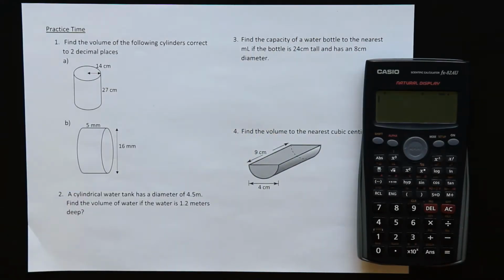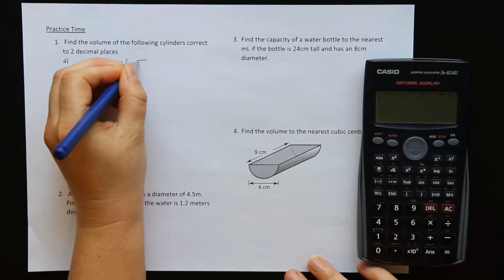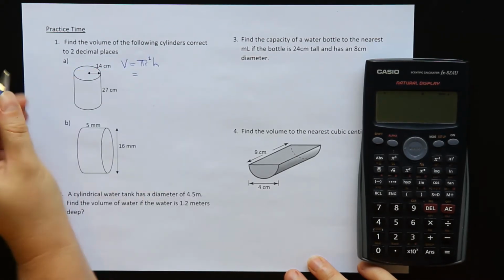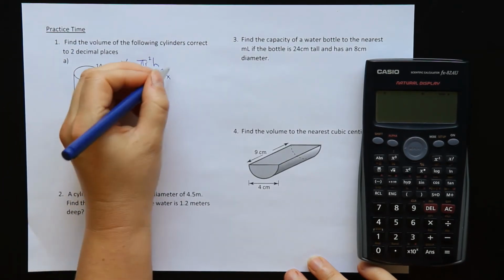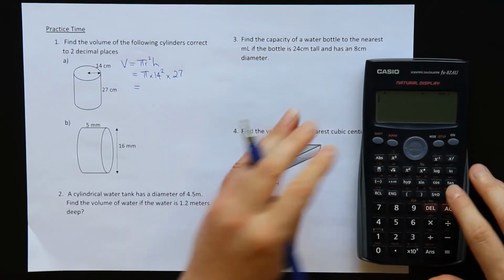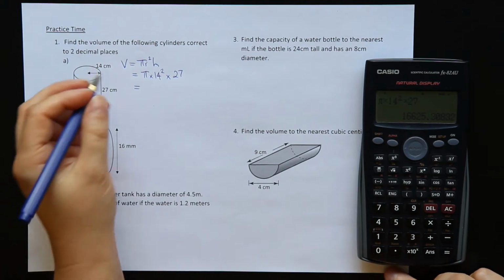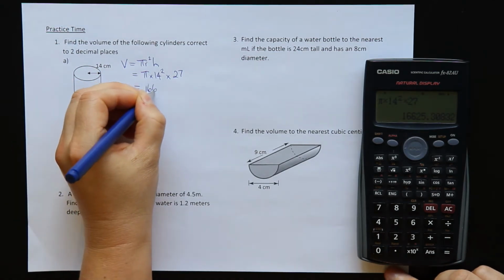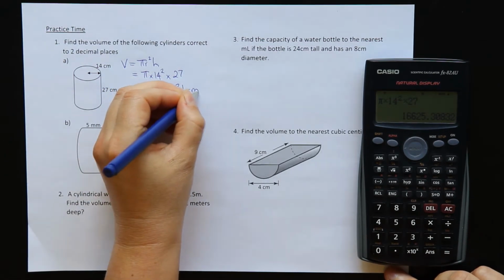Okay, now it's your turn to try. So here's 4 questions. Pause the video, give them a go, and then restart to see the answers. Question 1, find the volume, correct to 2 decimal places. Volume is equal to pi r squared h. The radius is 14, and the height is 27. In the calculator, pi times 14 squared times 27 is equal to 16625.31 centimeters cubed.